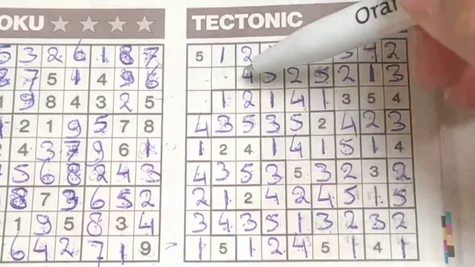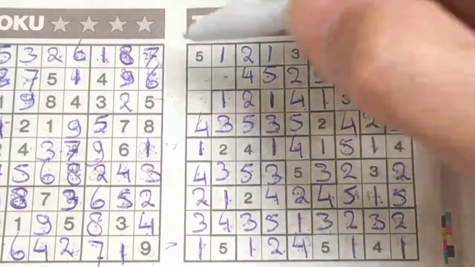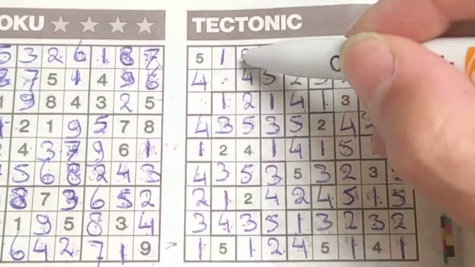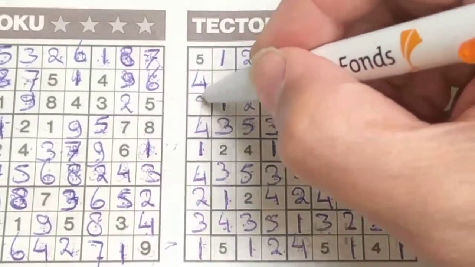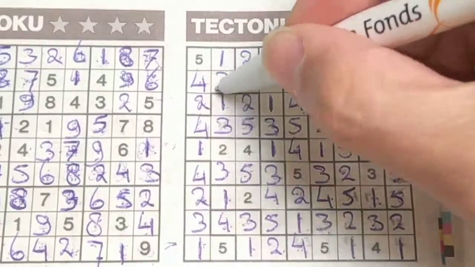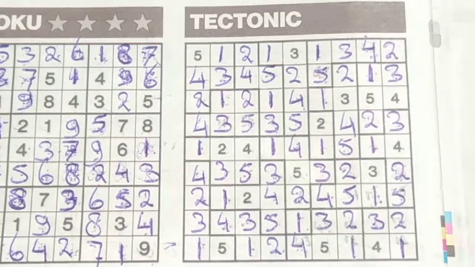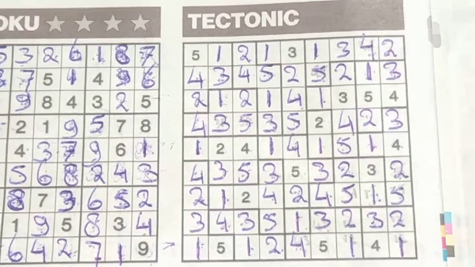This box cannot be a 4. This box cannot be a 4. So 1 box left for the 4 should be here. This box cannot be a 2. So 2 goes there. And 1 box left for the 3. Finished in 10 minutes. Wow, the fastest time for this for a Tectonic.